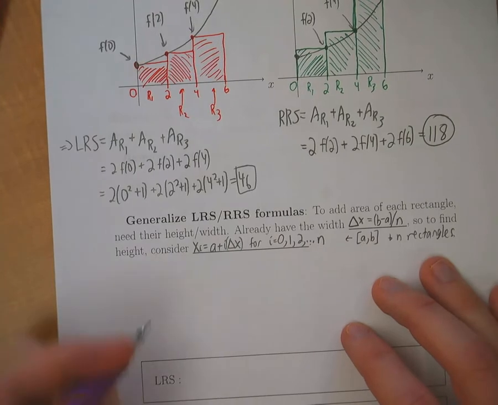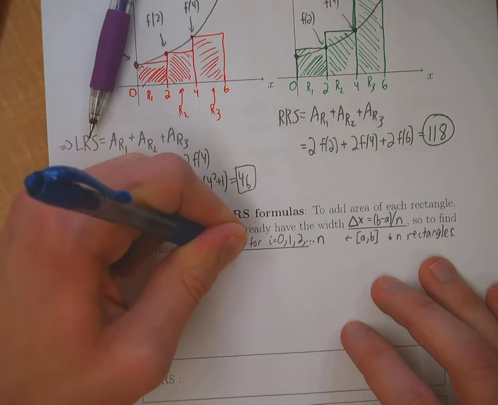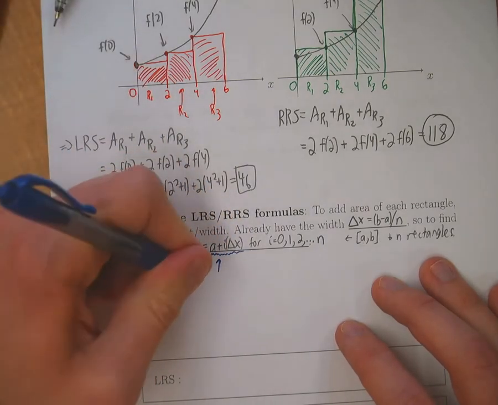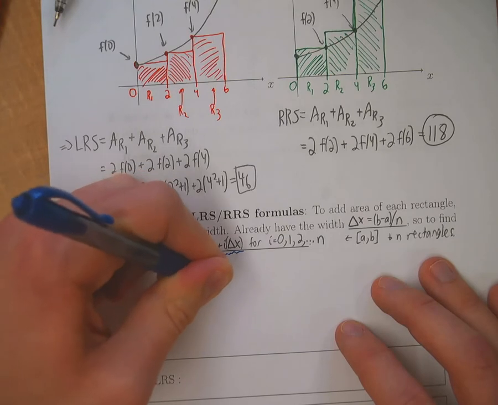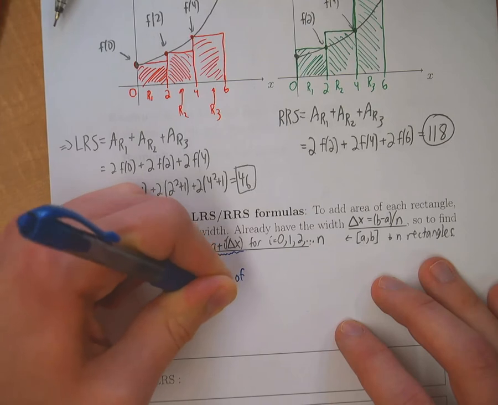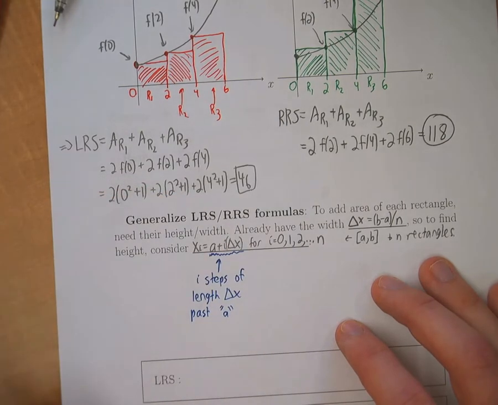Okay? So you might think, all right, well, how can we interpret this x sub i thing we've established? So one way you could think of this is that this is just i steps of length delta x past a. Okay?